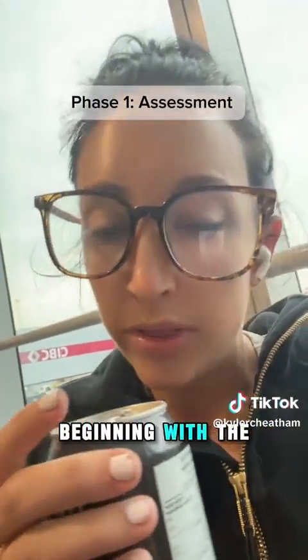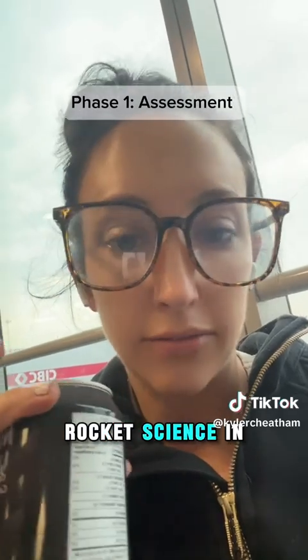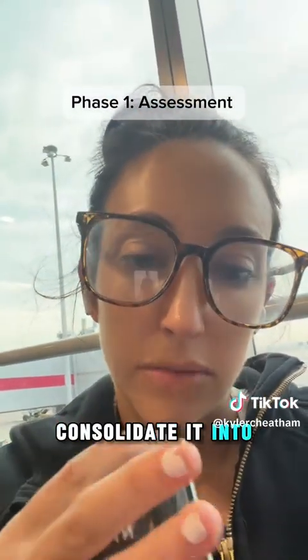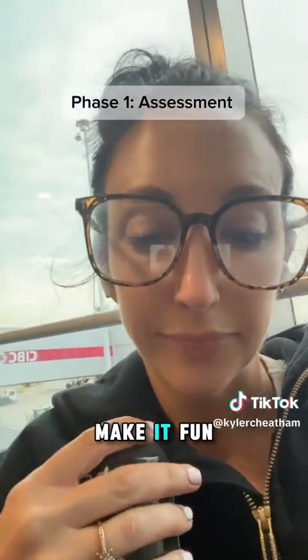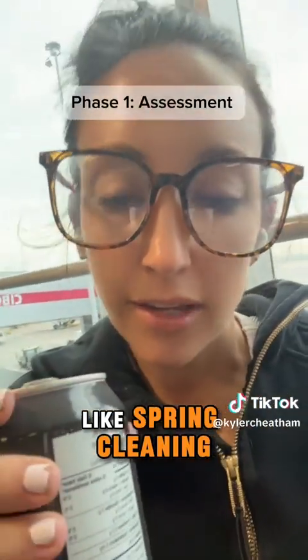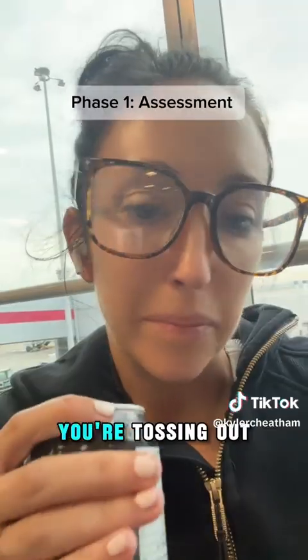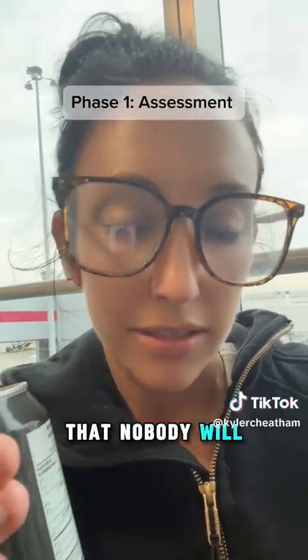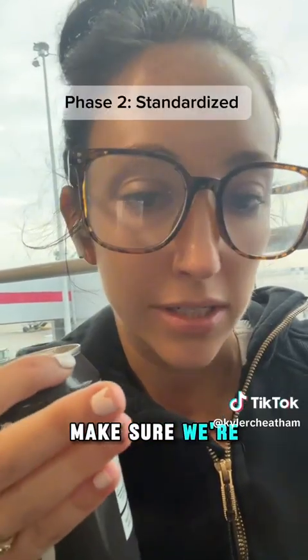Start at the beginning with the redundancies, okay? It doesn't have to be rocket science in the beginning. Keep it simple. If two systems do the same thing, consolidate it into one. Make it fun. Think of it like spring cleaning, except instead of old t-shirts, you're tossing out customer databases that are duplicates that nobody will admit to owning.